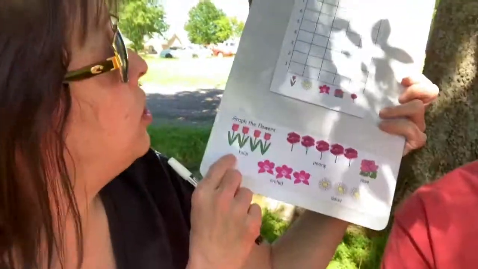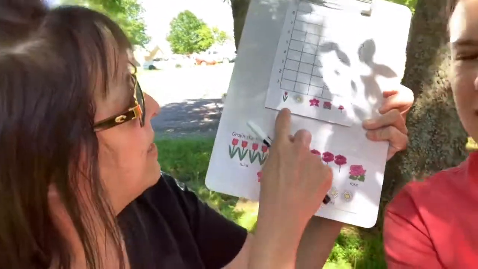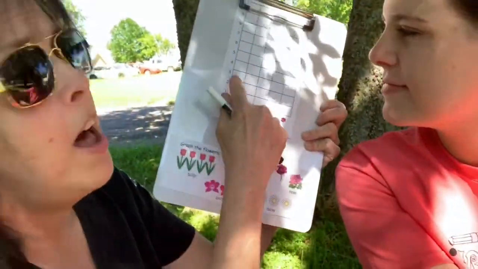Okay. Let's look at the tulips, Miss Clark. I see a tulip here and I see tulips here. I wonder how many we have. Well, we're going to count them, but for however many we have, we're going to color in our bar graph, and then we're going to see a little something at the end.